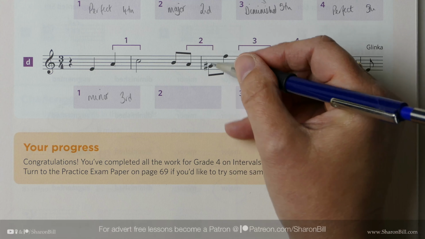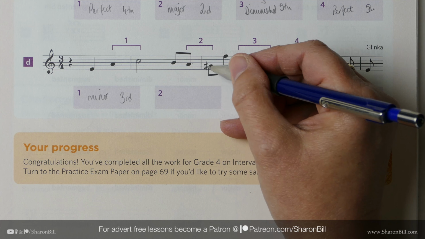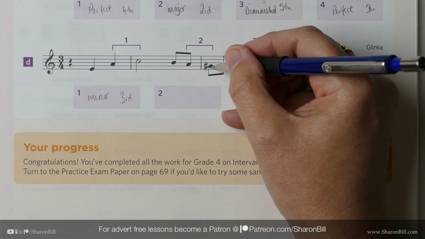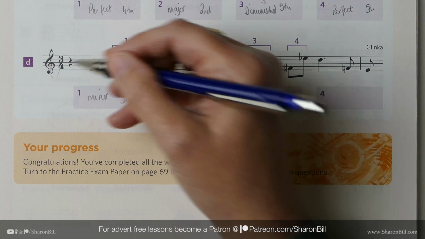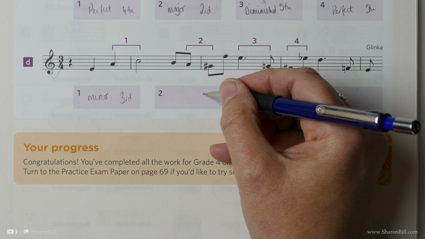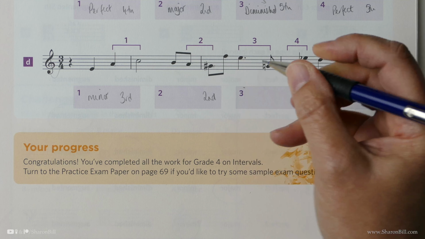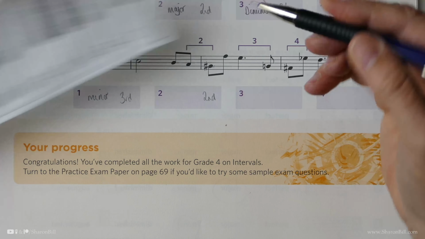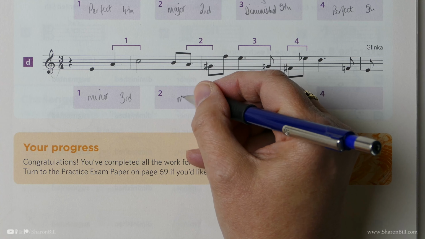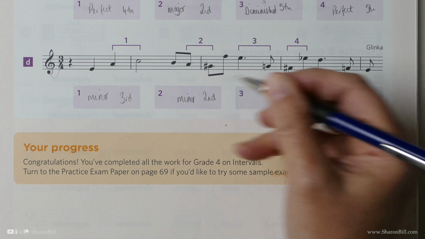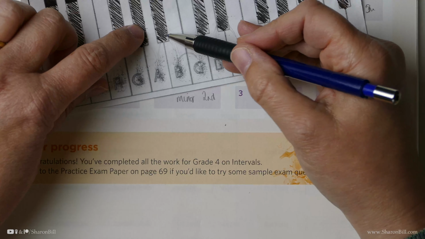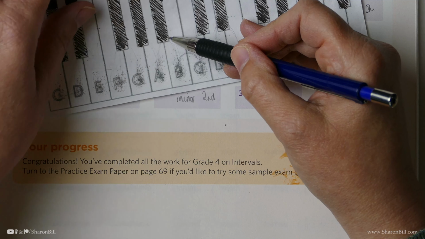Now here we're going from a G sharp to an A. So that's going to be a 1, 2 of some sort. We always count the lowest note as the tonic regardless of what's going on here. So it's a second of some sort. And we know that G sharp to A is a semitone, that's our minor second. In order to be a major second, it would have to be G sharp to A sharp, wouldn't it?